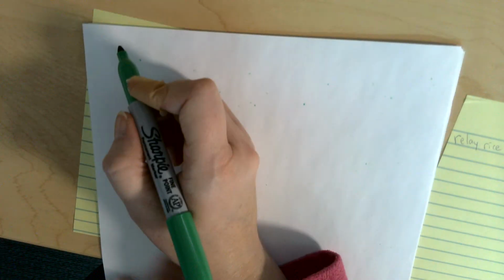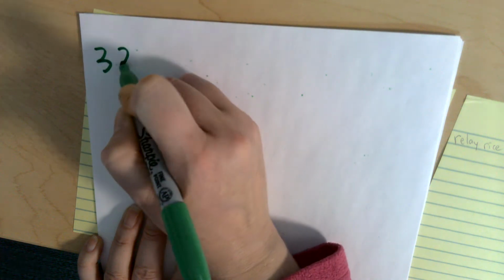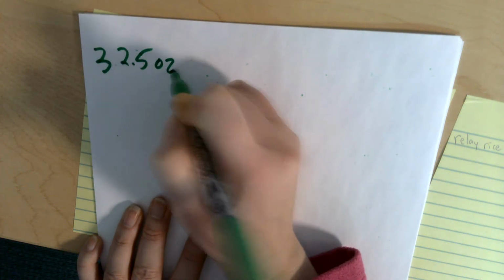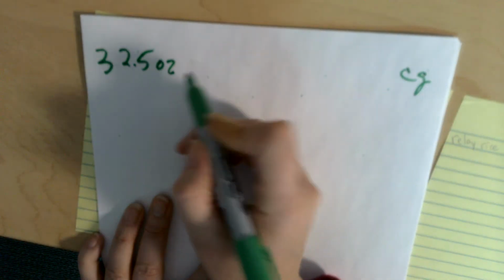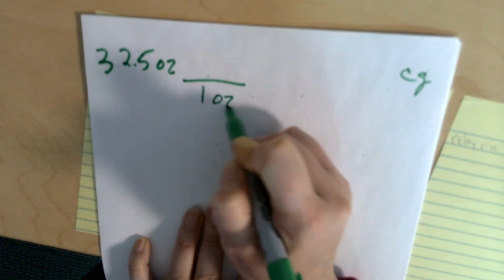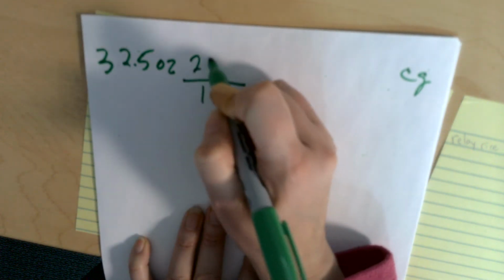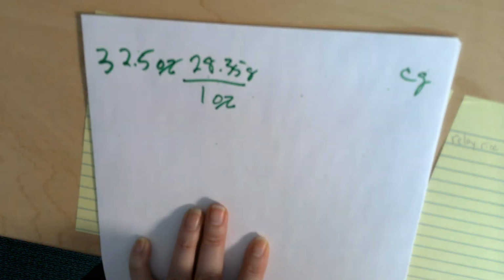All right, here's some of those fun conversions that we've got. So we are starting with 32.5 ounces, and we want to get to centigrams. Totally different. All right, well, let's at least transition over. So if we have 1 ounce, we have 28.35 grams. So the ounces are gone.